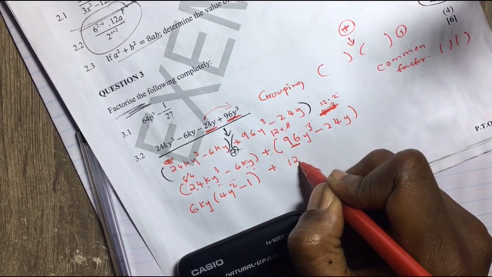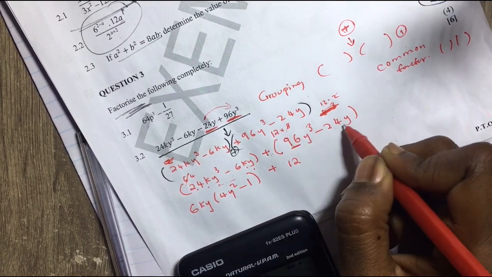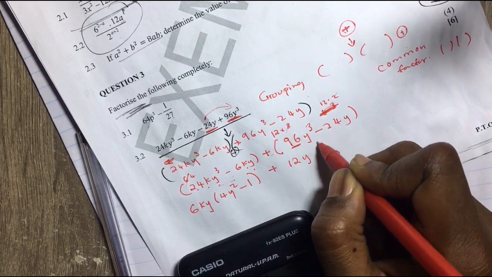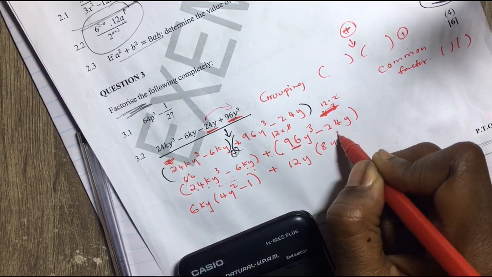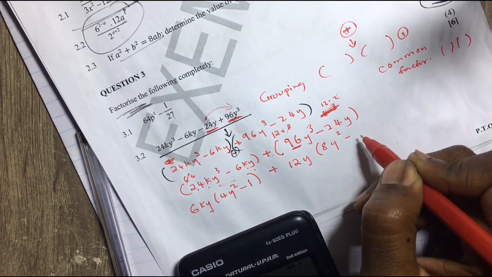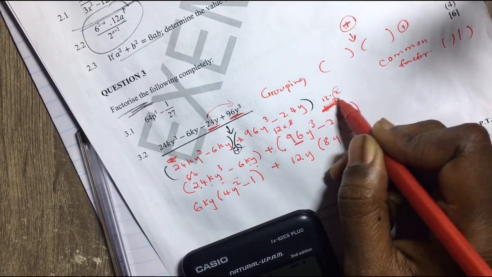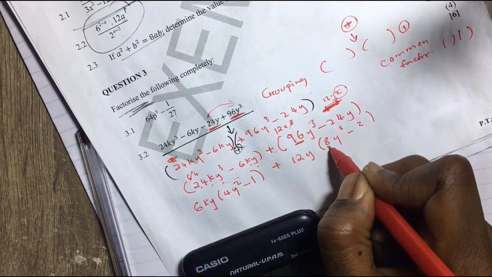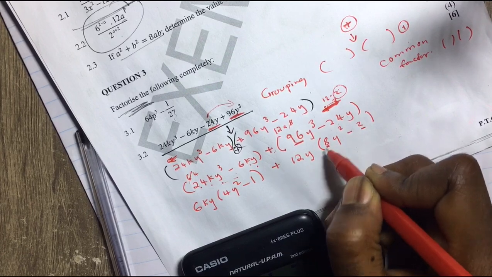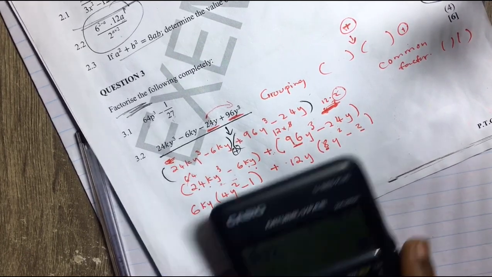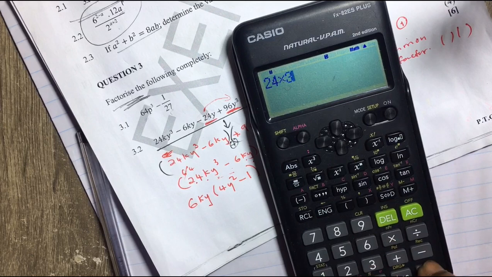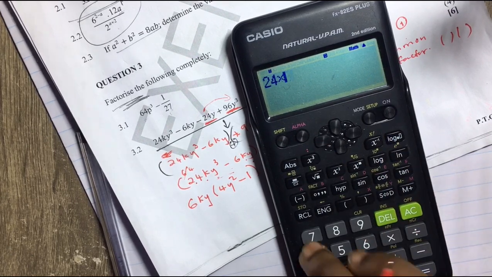Okay, let me take 12 out first, and then I take y outside. Then I'm left with 8y squared minus 2. Then there's a common factor, there is 2. So 2, I'm going to take 24. So 24 times 3, 24 times 4.